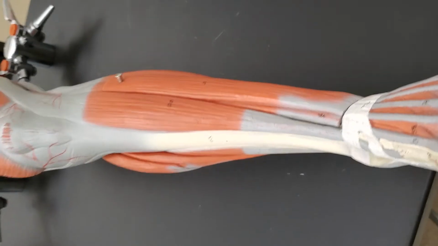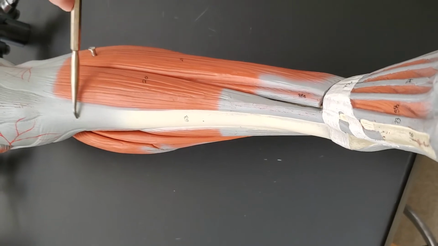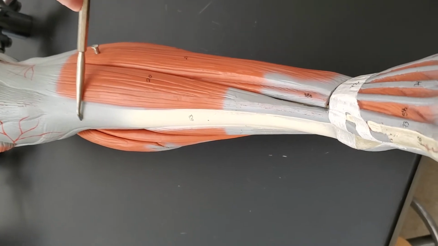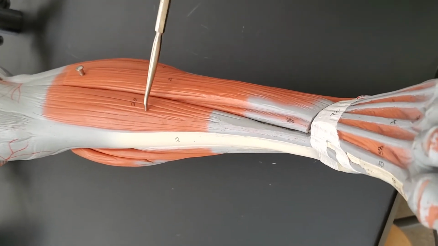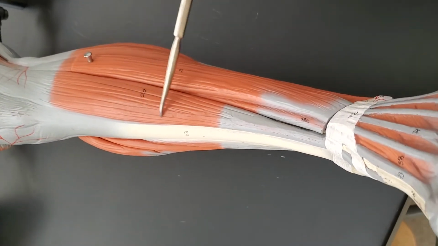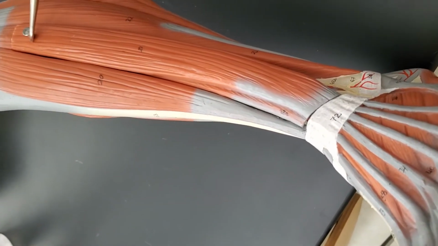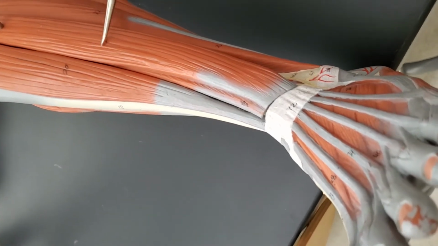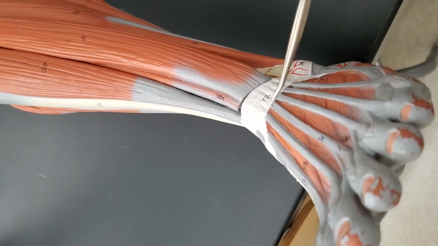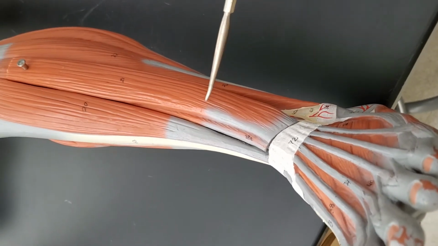So let's get our landmark. There's the anterior margin of the tibia. So we're looking at the front of the leg now. Right next to the anterior margin of the tibia is tibialis anterior. If we come this way a little bit, right next to that is going to be extensor digitorum longus. Remember, digitorum, multiple tendons. You can see the multiple tendons that go to the toes here, as they spread out from extensor digitorum longus.